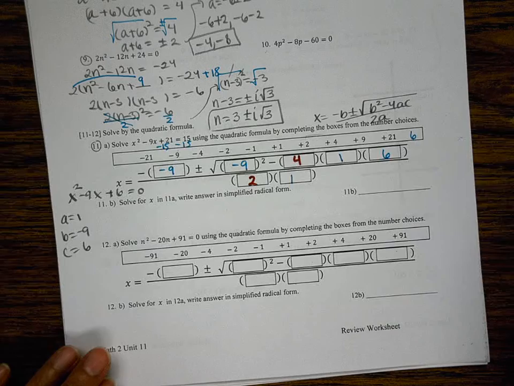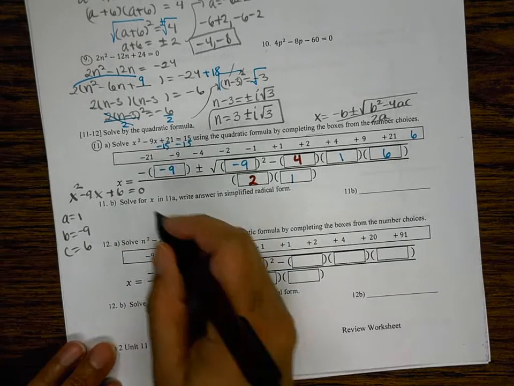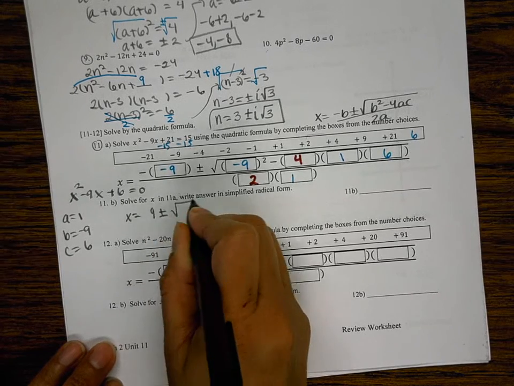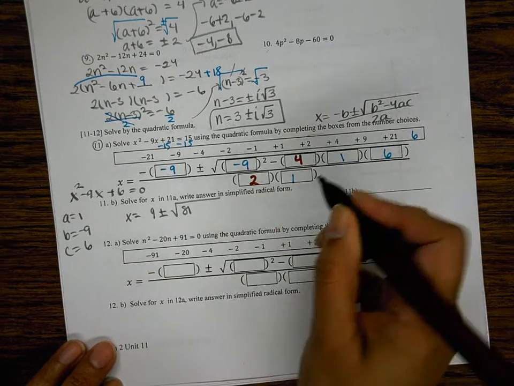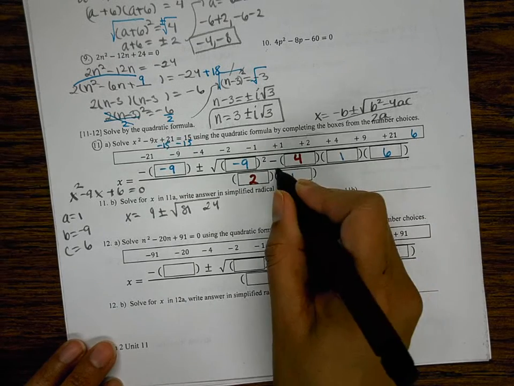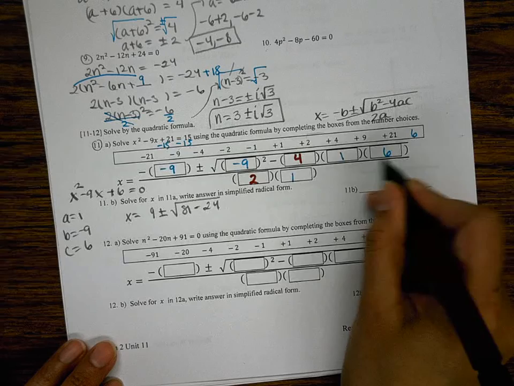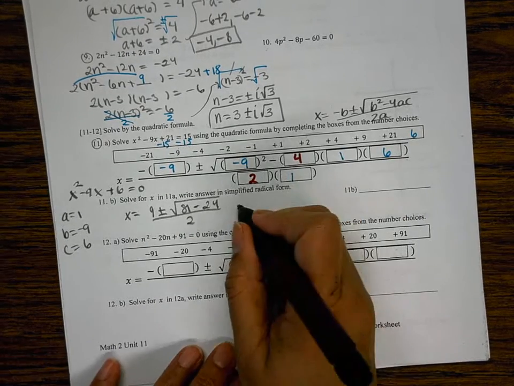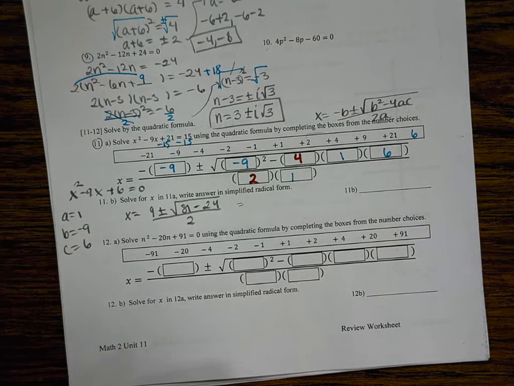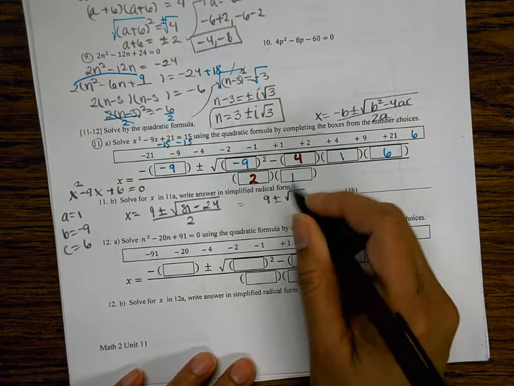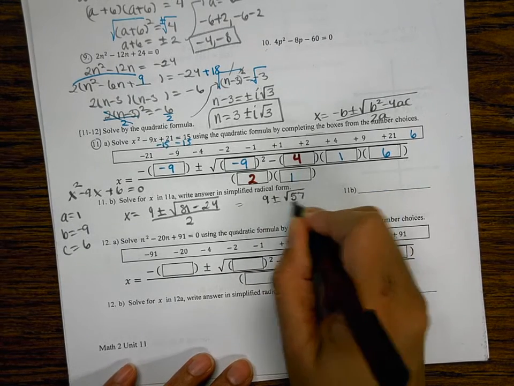Solve for x in 11a. So we're just going to work this out. X equals opposite of negative 9 is positive 9, plus or minus the square root of 81. 4 times 1 times 6 is 24, and there's only one minus sign, and there's no negatives over here, all over 2. And then I just simplify that out now. I get 9 plus or minus the square root of 57 over 2.